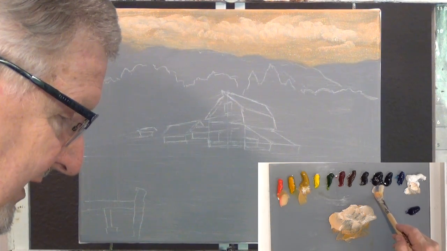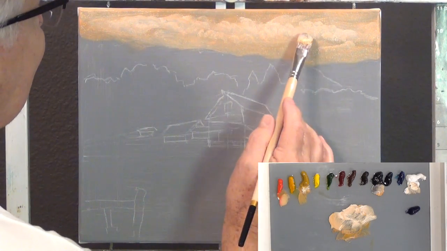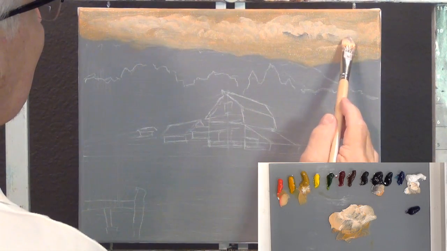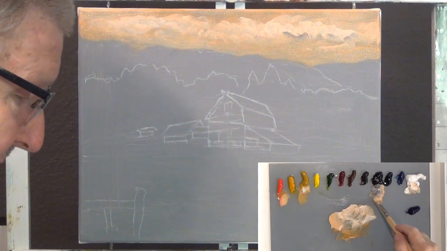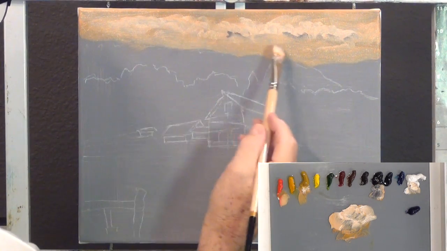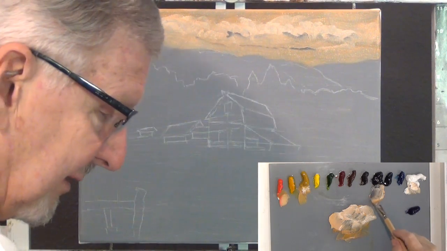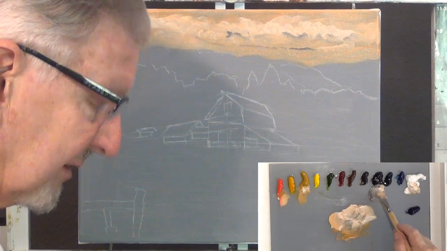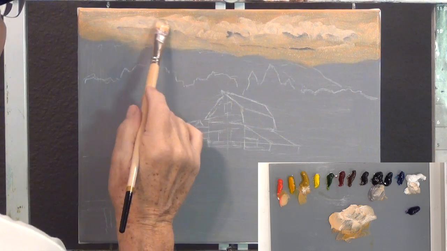Pick up a little of this Indian or midnight black and touch in a few of these things that make it look like shadow under there. Something like that. This midnight black, when you thin it down and add white to it, it actually gets a sort of more of a purplish color, I guess.